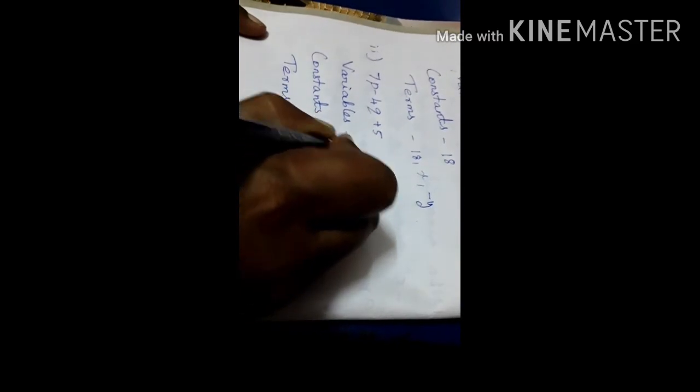Next, the second question. 7p minus 4q plus 5. What are the variables here? Yes, we have only 2 alphabets, that is p, q. Next, constants.